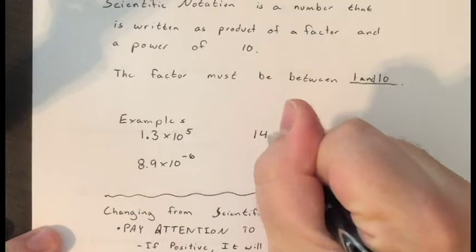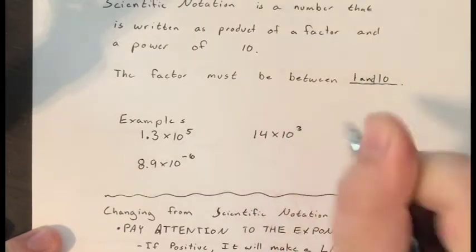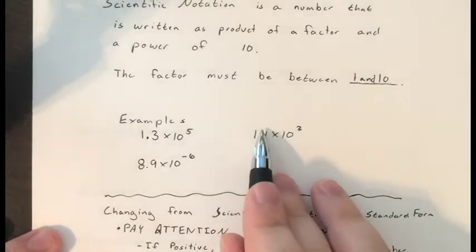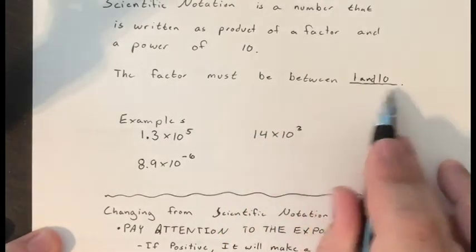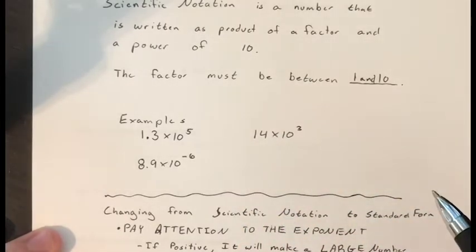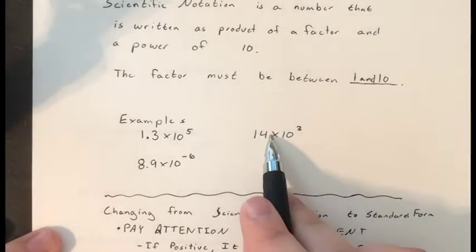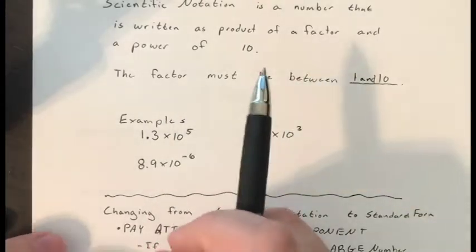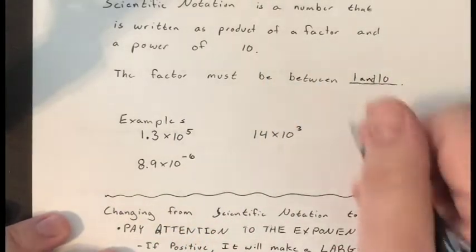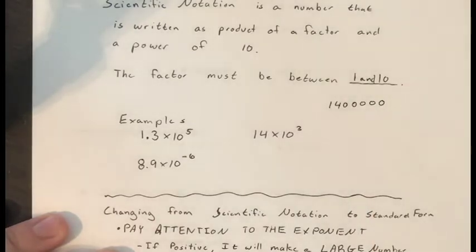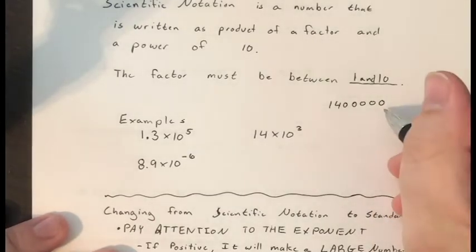And if I had one like this, it would not be scientific notation because this factor is 14 and I have to have it between 1 and 10. So I would have to do some rearranging on this. And we'll talk about how to rearrange this in another video. So that's really all scientific notation is, where I take a really, really large number such as this and I rewrite it so that it looks like this.